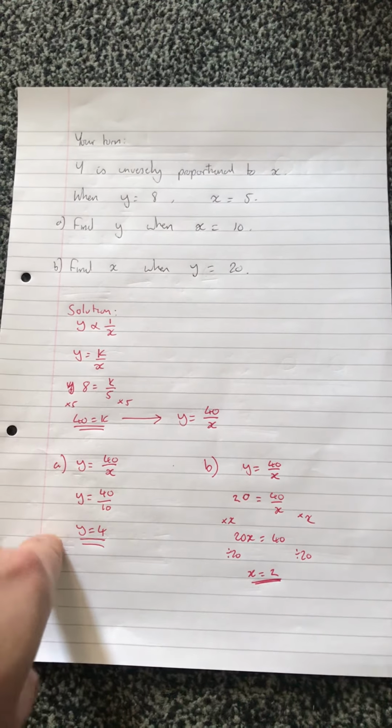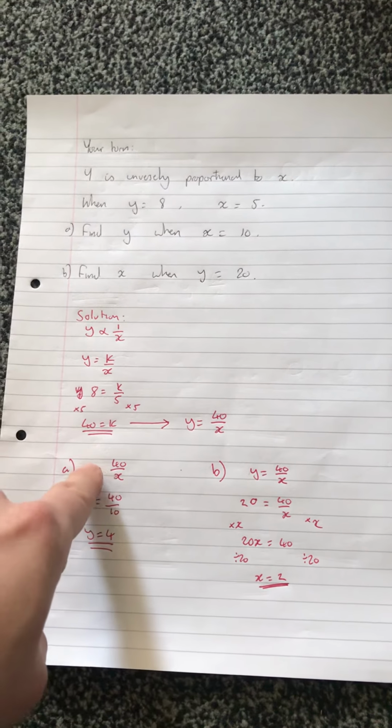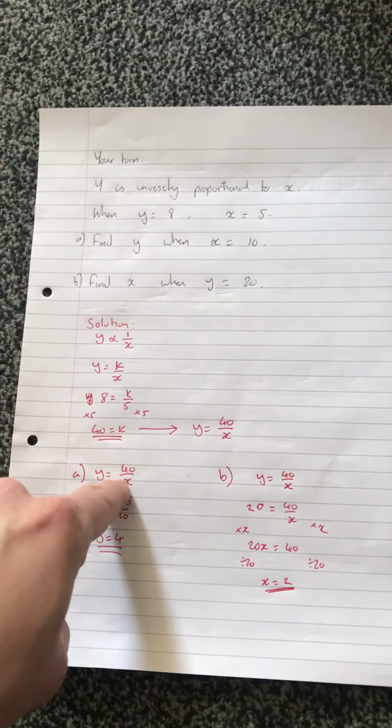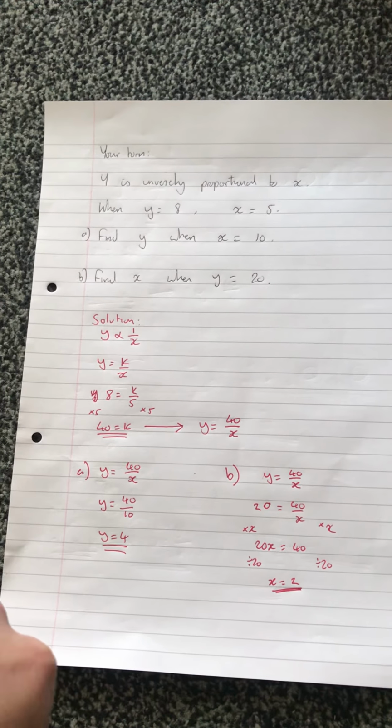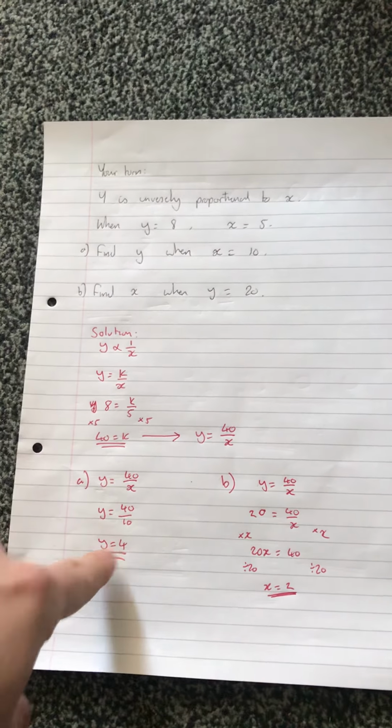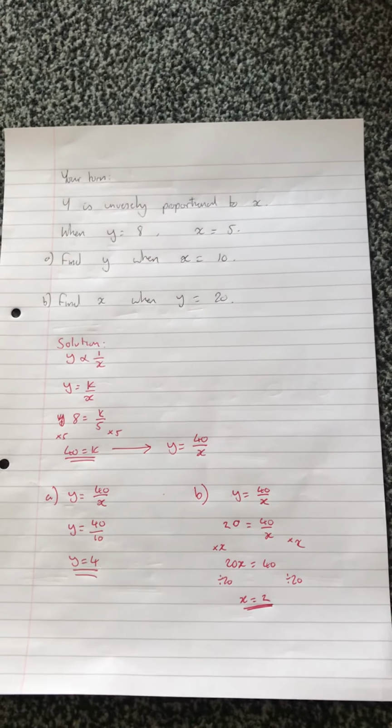So, find y when x is 10. Write out your equation. x is 10, substitute that in. So y is 40 over 10. 40 divided by 10 is 4, so y is 4. Nice and straightforward, that one.